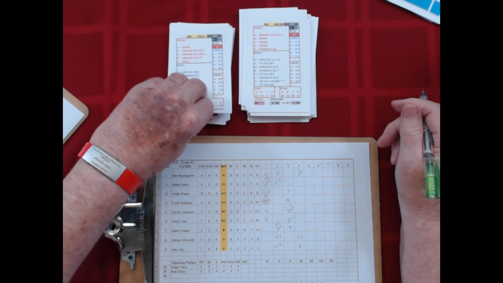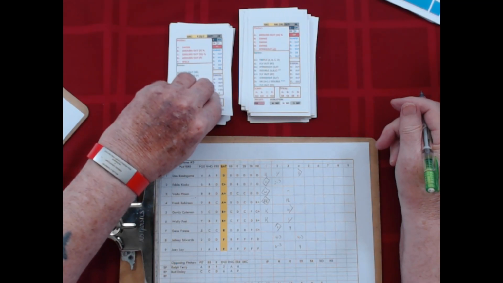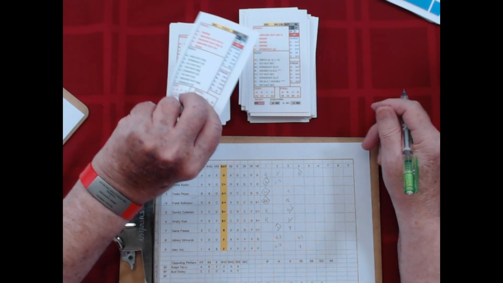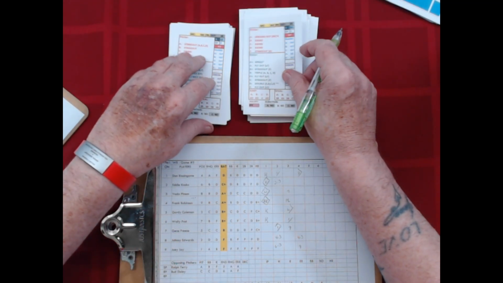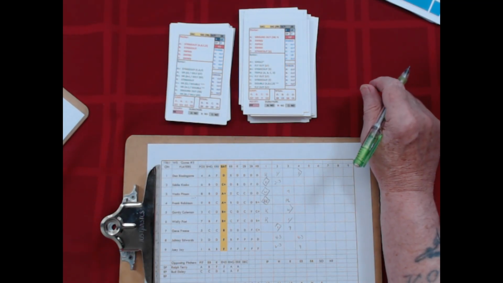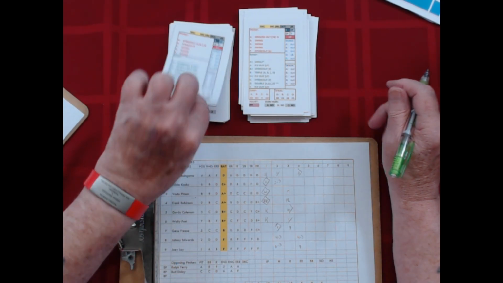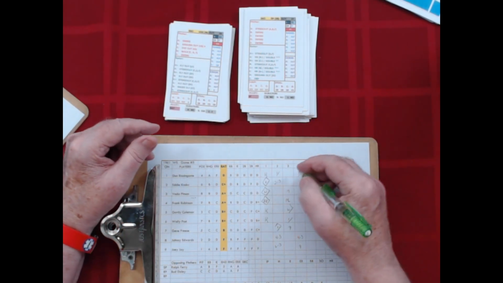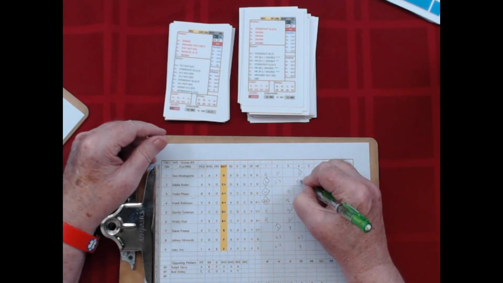And here we come with Eddie Kasko up. 2 outs. Runner in scoring position. Facing that A. We're checking the third baseman's error rating. And it's a B error rating. And he's out of there. So 5-3.